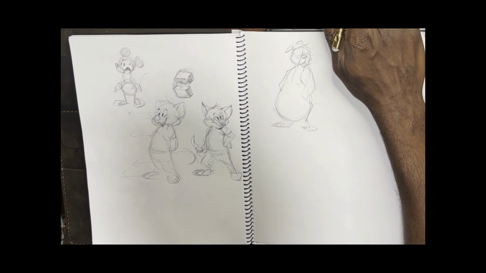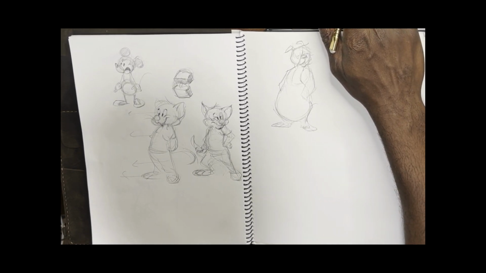If it's going to be another kind of character, let's say, I don't know.